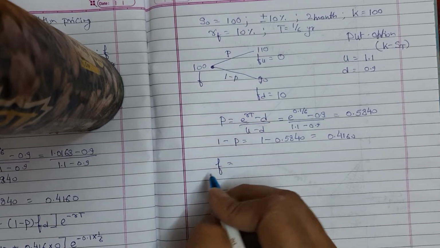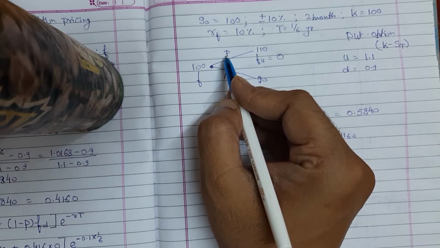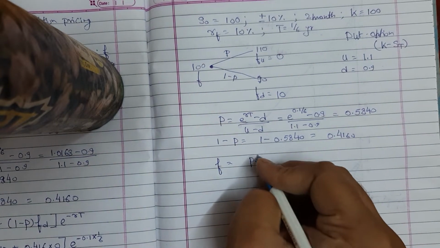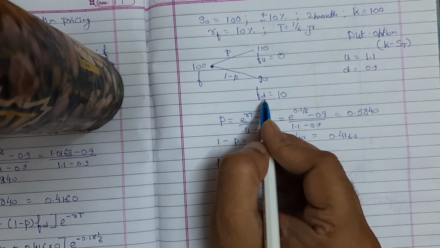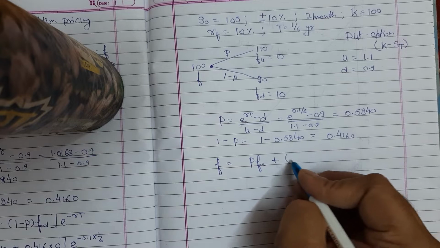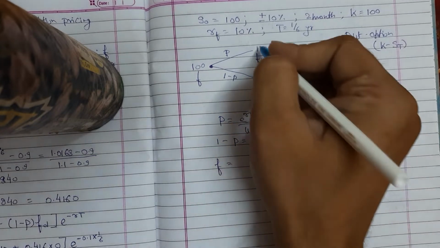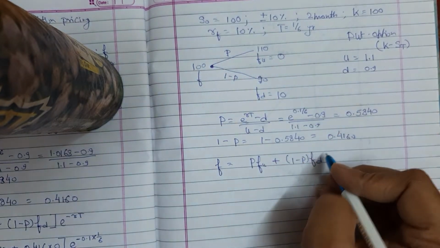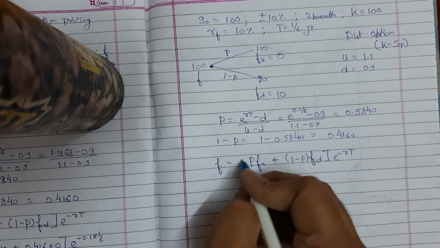Now we have to calculate the value of the put option, that is f, and as I have already mentioned, we can write the formula in this way. p is one of the branches, so p multiplied by fu plus another branch, 1 minus p into fd. Now these are the future values, we have to discount them and convert into the present value, so multiplied by exponential raised to the power minus rt.